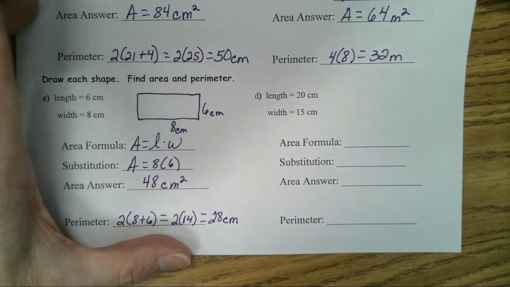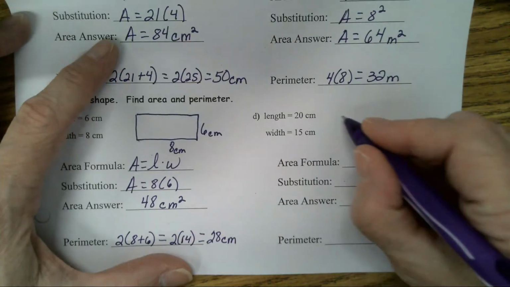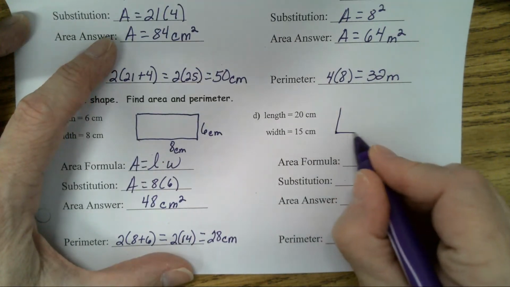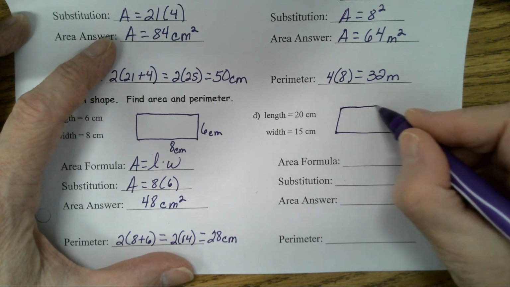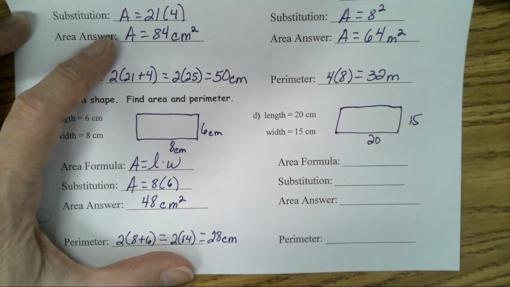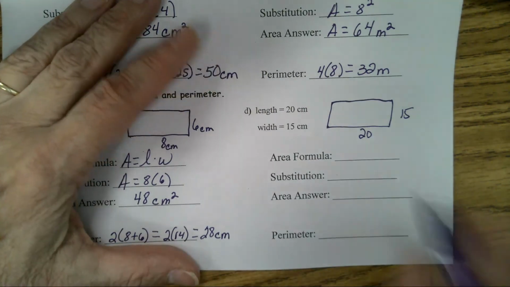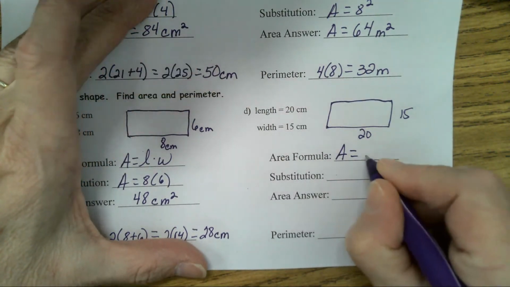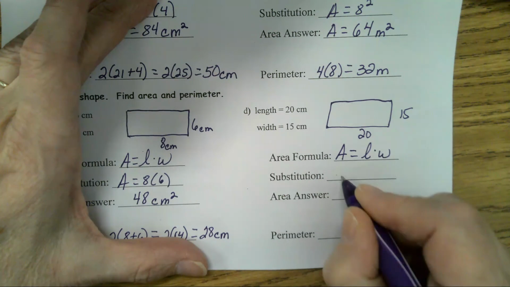Here we have another rectangle. And it's going to be 20 by 15. So our area formula, you have to write it down again.